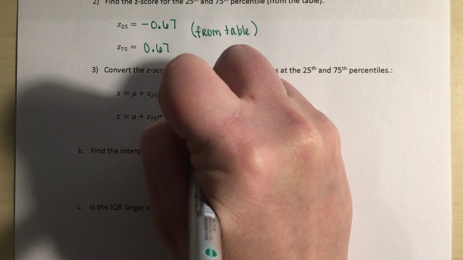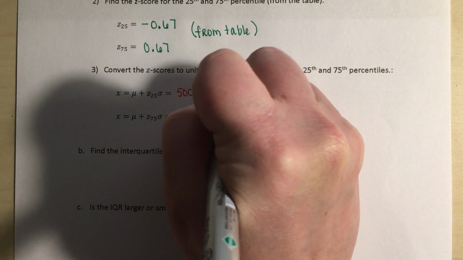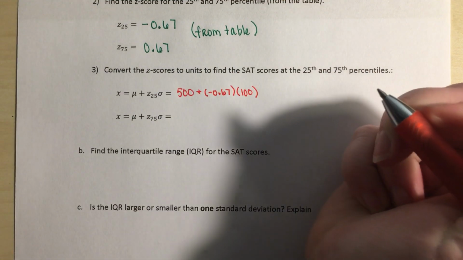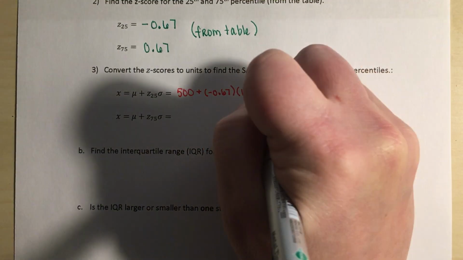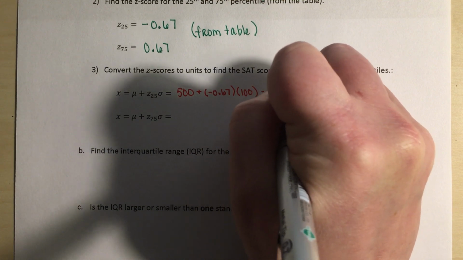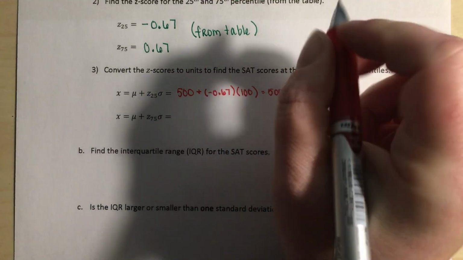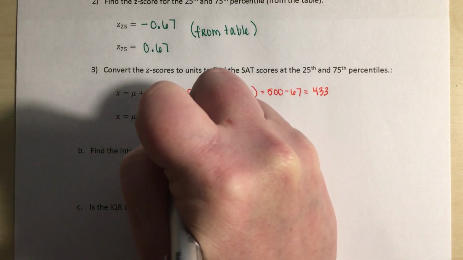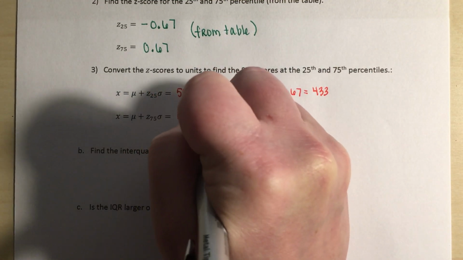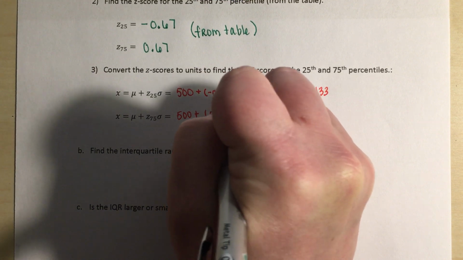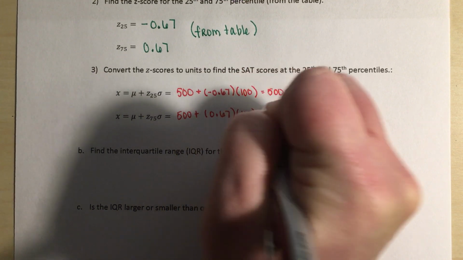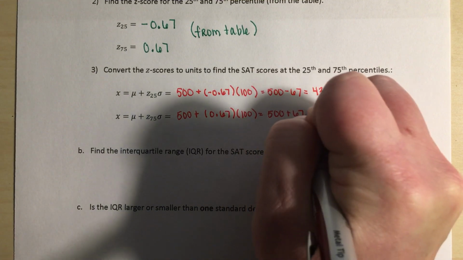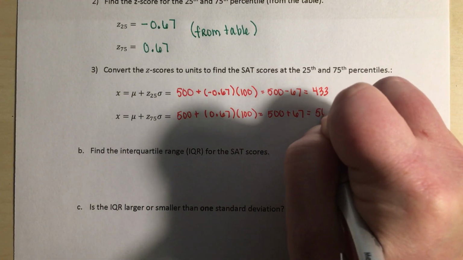So we have 500 plus negative 0.67 times 100, which gives us 500 minus 67, which is 433. Then we take 500 plus our positive 0.67 times 100. 500 plus 67 gives us 567.